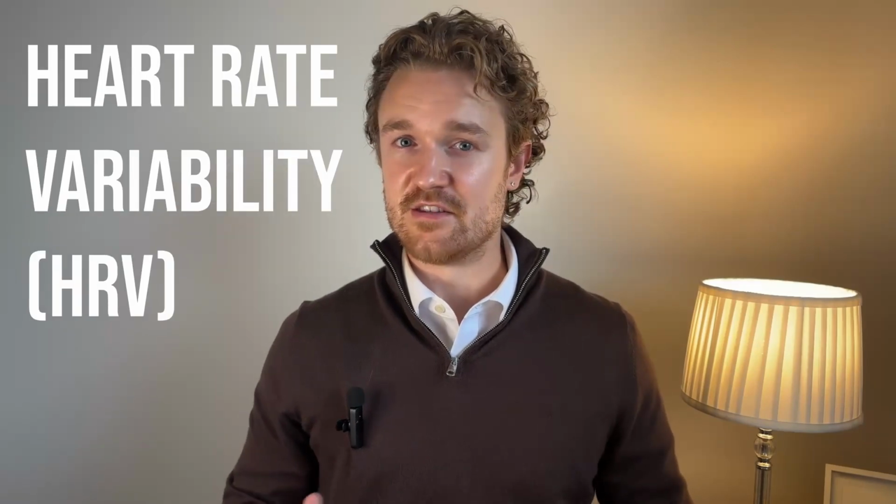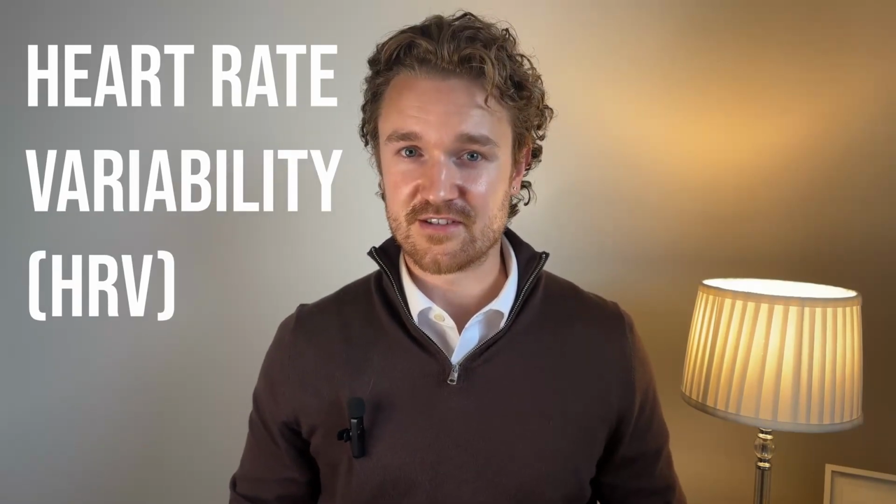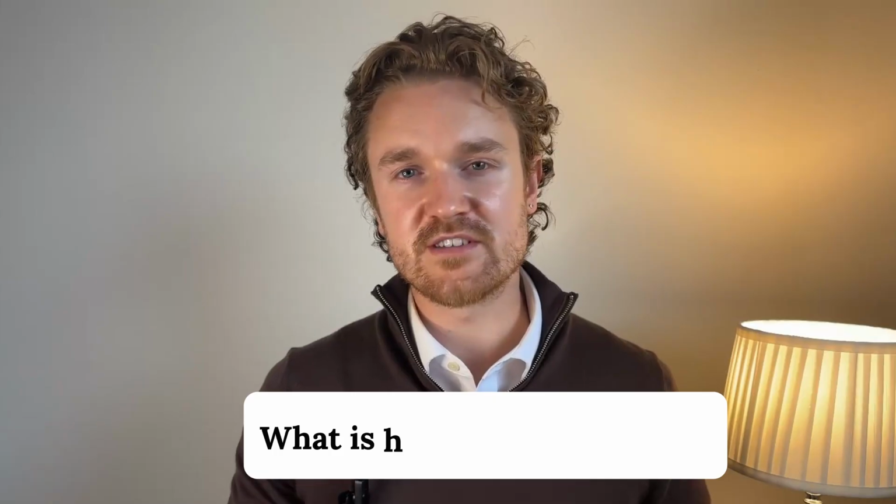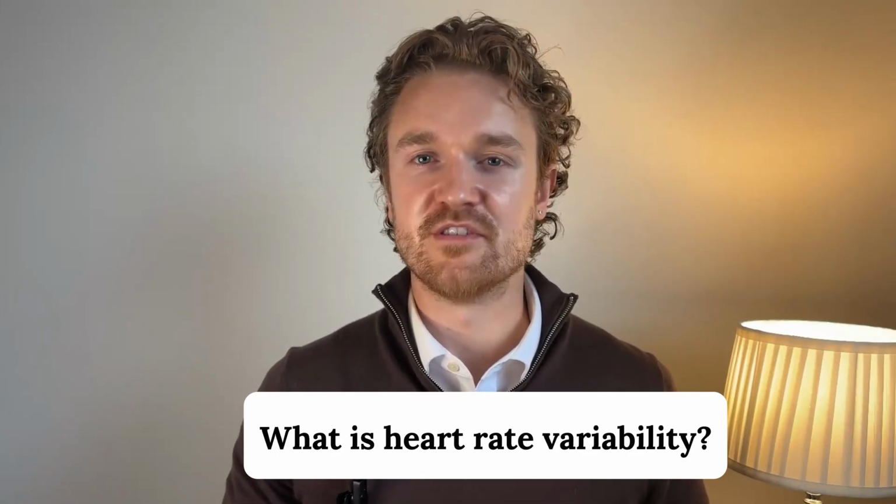Heart rate variability is the new buzzword in the world of health and fitness. With the rise of fitness trackers like WHOOP and Garmin, HRV is becoming a key metric for understanding how our bodies respond to stress, recovery and exercise. But what exactly is heart rate variability and what does it mean for your health?